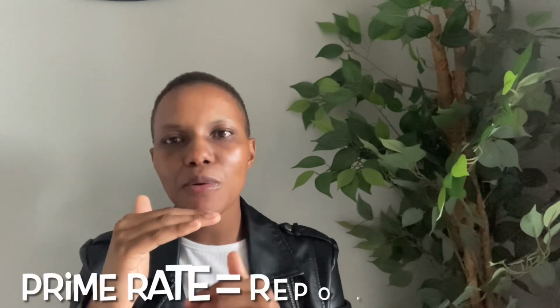So the commercial banks will then have that money, and they'll say, okay, the South African Reserve Bank has lent me, to make a simple example, 100,000 Rand and they're charging me 7.75%. What the commercial banks do is add a markup on that. A markup is an additional percentage to get to what we call a prime lending rate. So the commercial banks add an average of 3.5% to the repo rate to get to what we call a prime lending rate. And currently, as I speak, the prime lending rate is 11.25%.